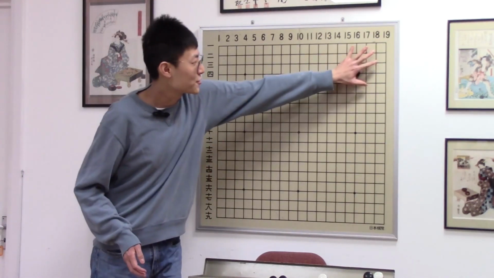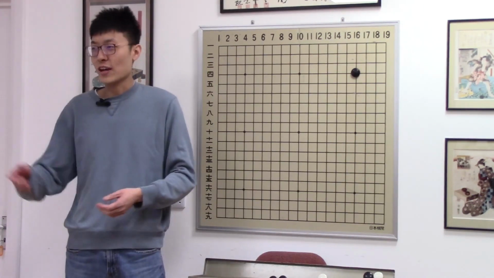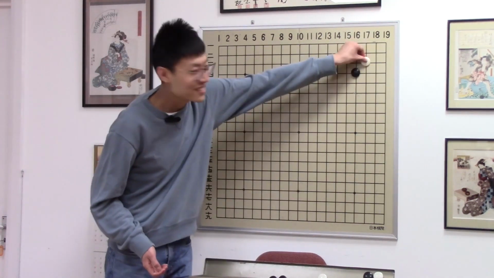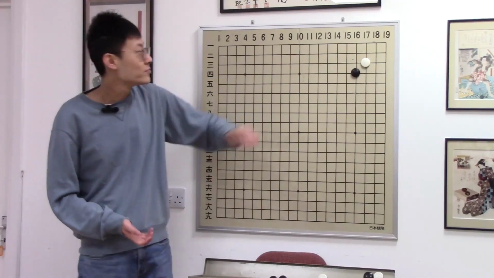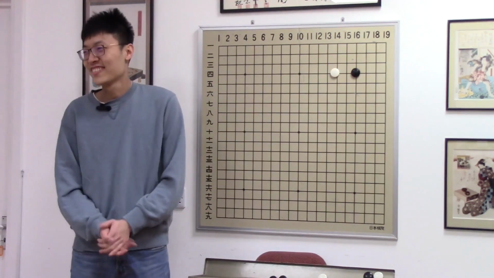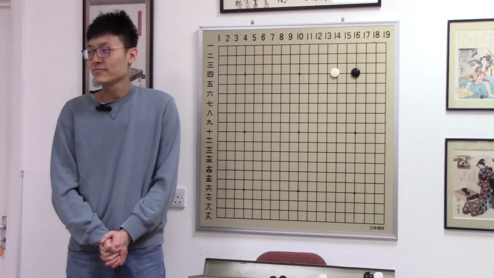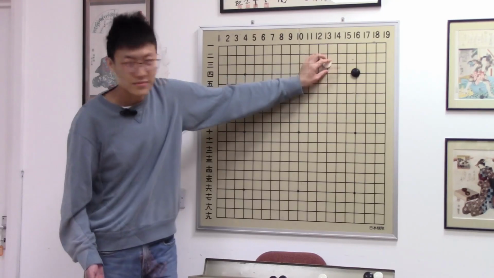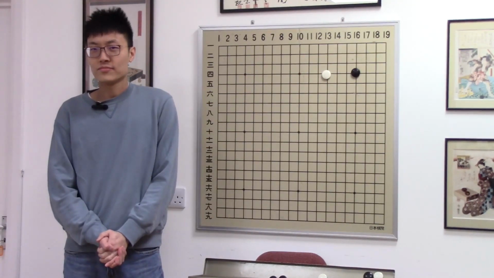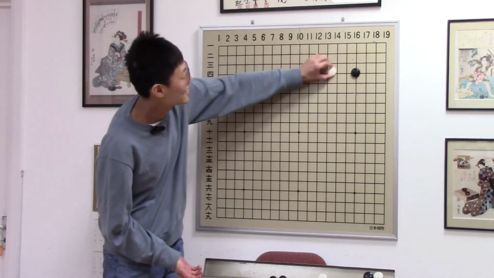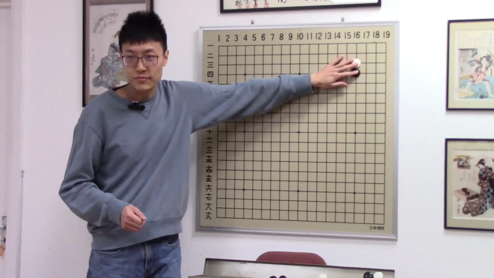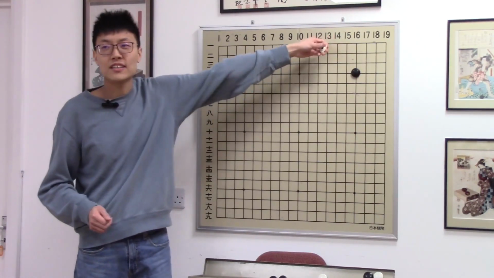How many different Josekis do you know about 4-4? Okay, what can you potentially play? 3-3 invasion. Very good. And? Knight's approach. Nice approach. High approach. And a contact. Two-point high approach. Yes, that one. Submarine, exactly. And a contact. Yes, very good. So most of them are valid.